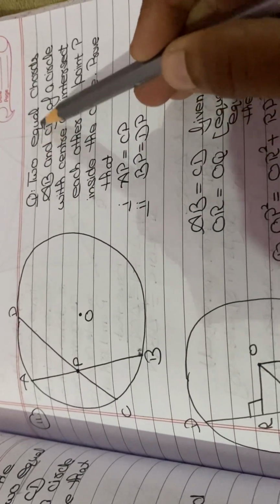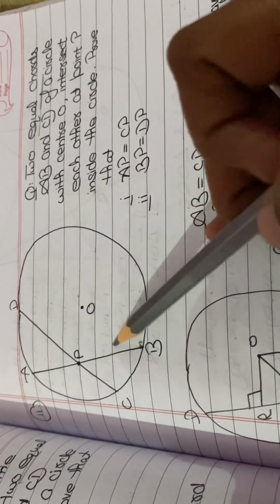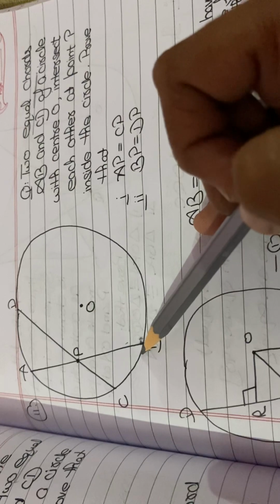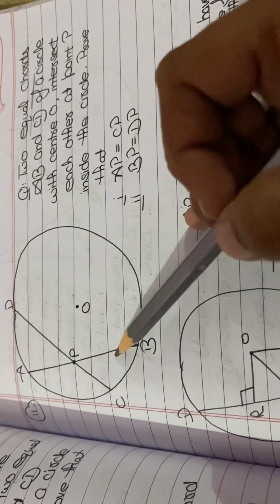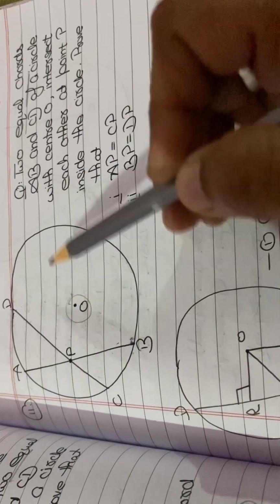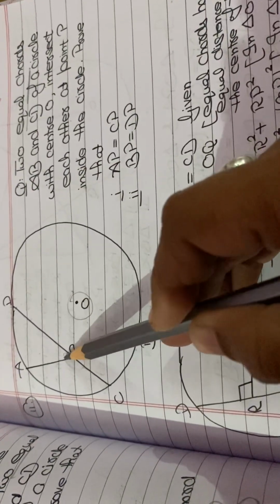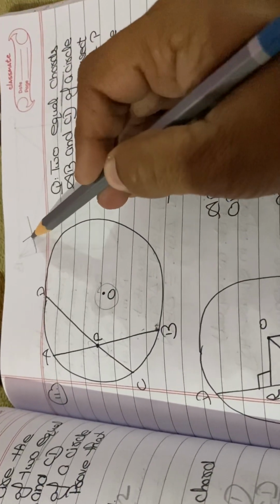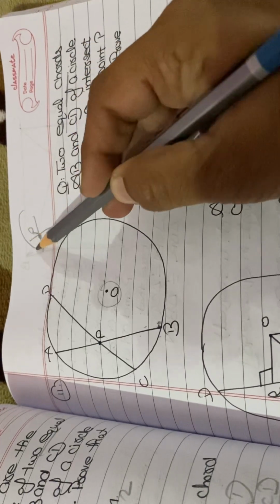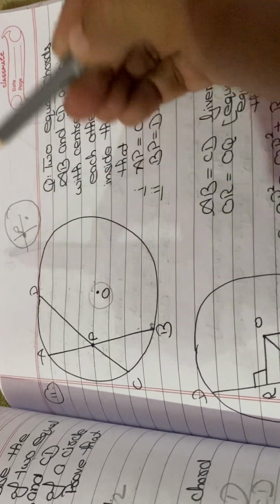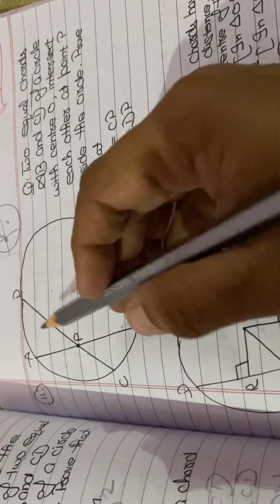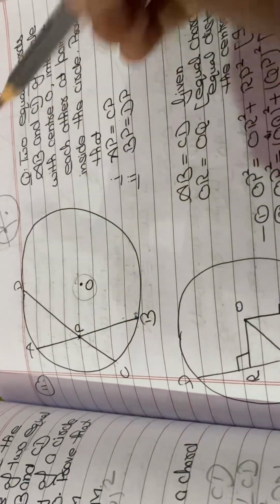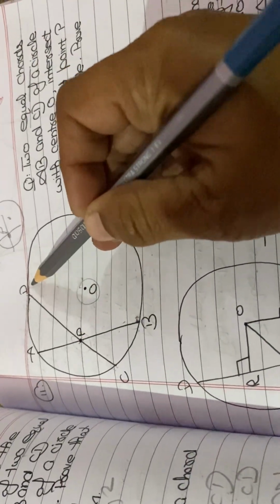Okay, two equal chords. I have two equal chords AB and CD of a circle with center O, intersecting each other at point P inside the circle. I have to prove that AP is equal to CP and BP is equal to DP.